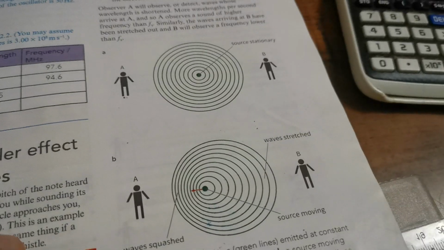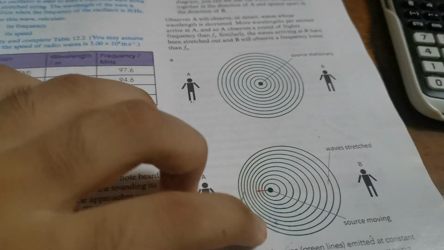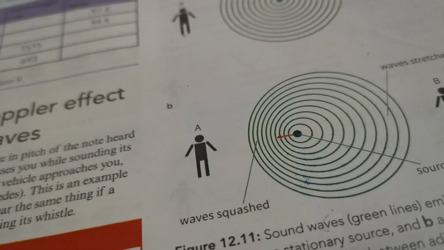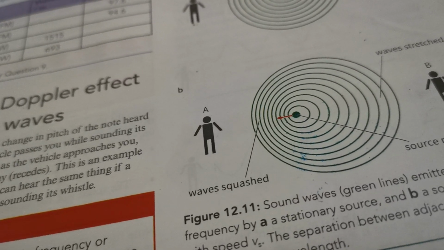Understand this idea over here. We know it is the Doppler effect. So here there is no effect, whereas here it is. Basically, it is a change in frequency or wavelength of a wave when the source of the wave is moving towards or away from the observer.